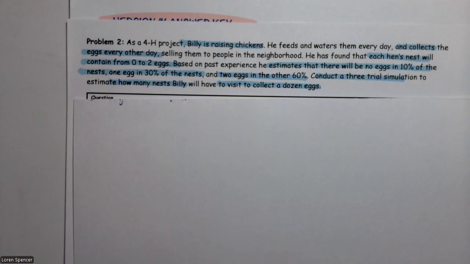This is another simulation, and it is going to be a 4-H project raising chickens. As a 4-H project, Billy is raising chickens. He feeds and waters them every day and collects the eggs every other day, selling them to people in the neighborhood. He's found that each hen's nest will contain from 0 to 2 eggs.